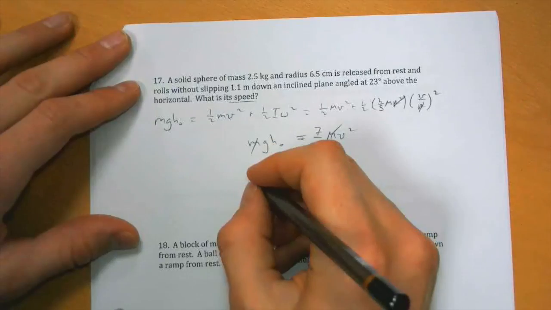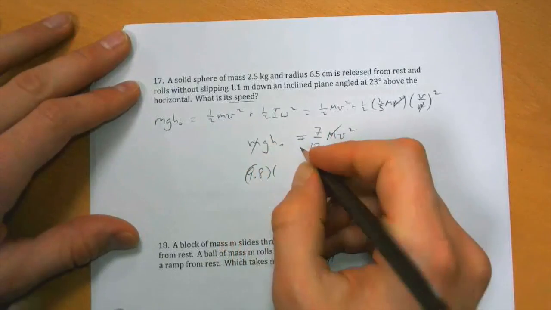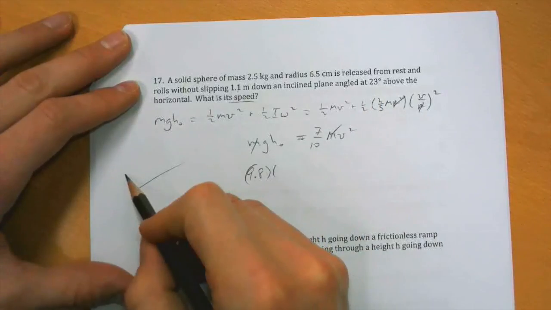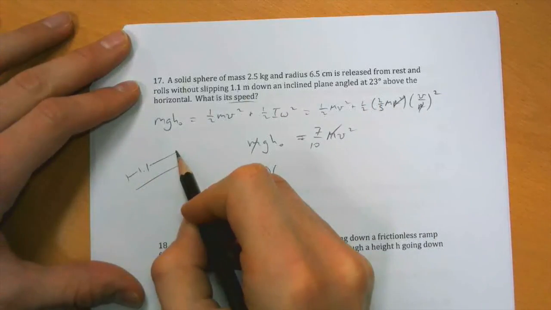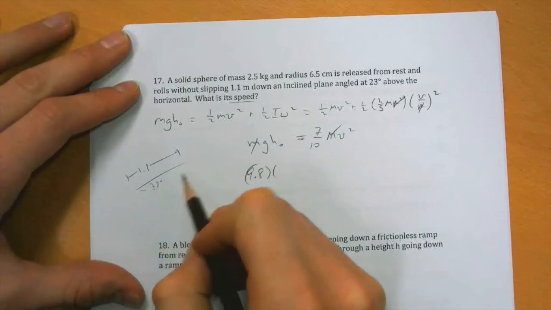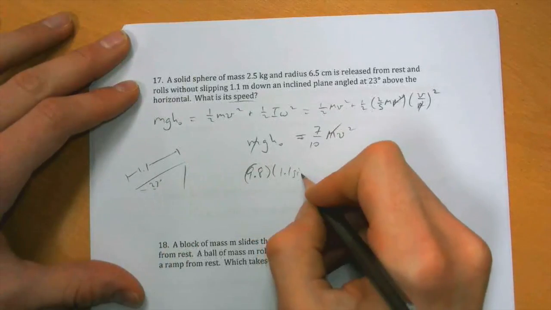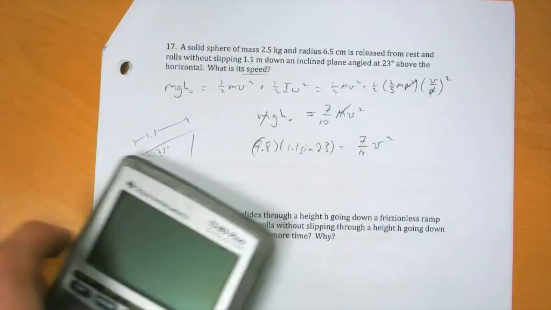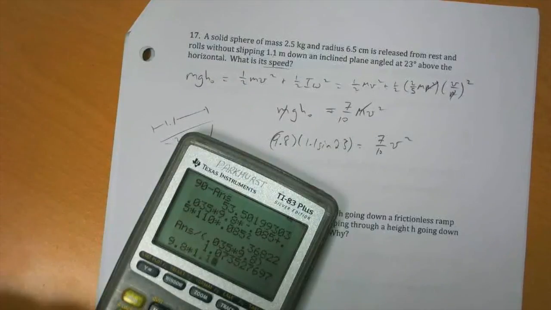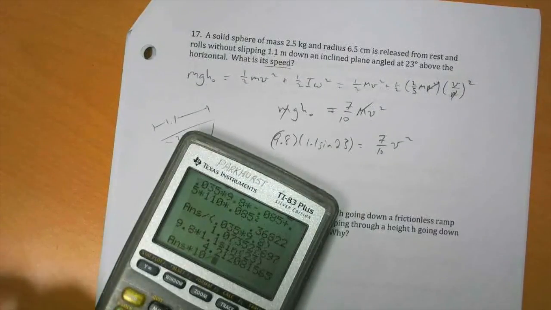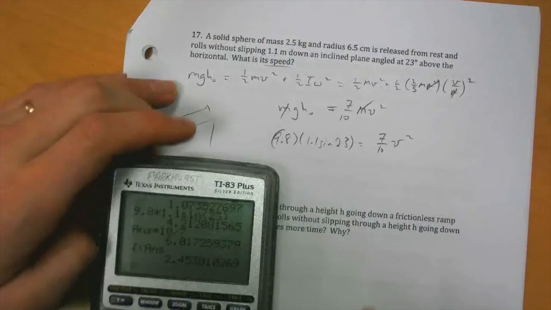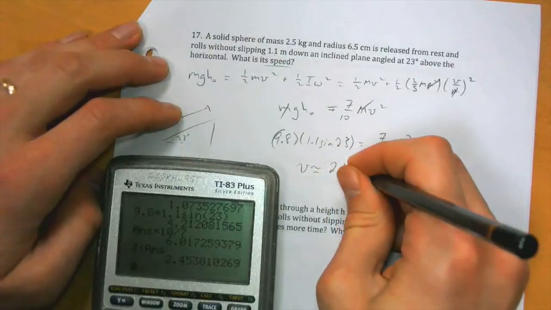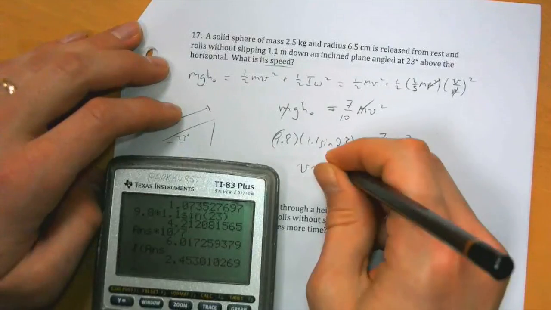And then we can plug in numbers: 9.8 and our height. 1.1 meters down an inclined plane angled at 23 degrees. Remember, this is 1.1 on the hypotenuse, 23 degrees. So then our height is 1.1 sine 23, and that's equal to 7/10 v squared. And then we can calculate the square root of 9.8 times 1.1 sine 23 times 10 over 7. And we get that this is about 2.453 meters per second.